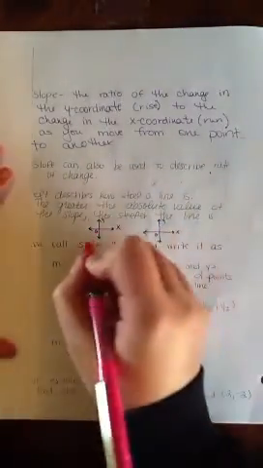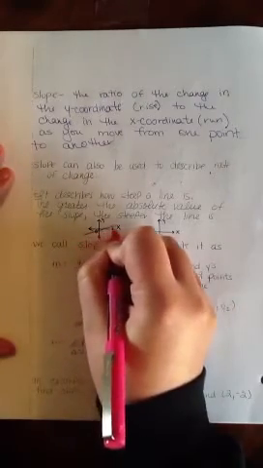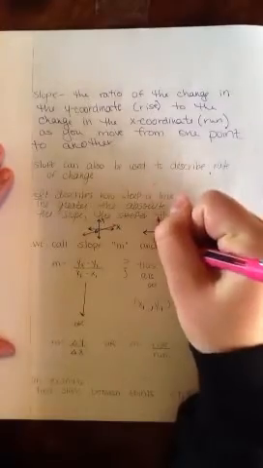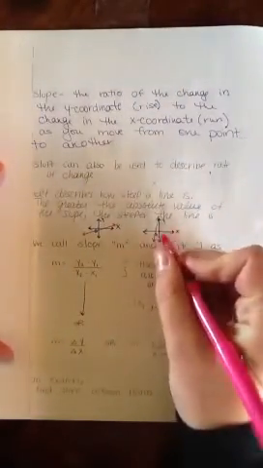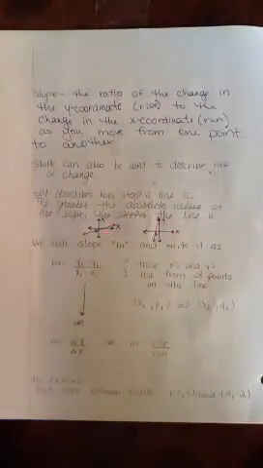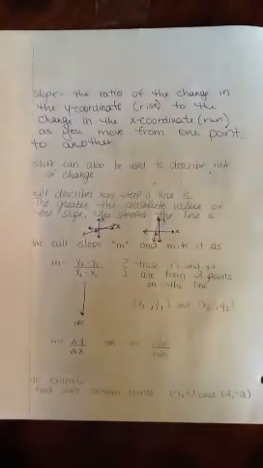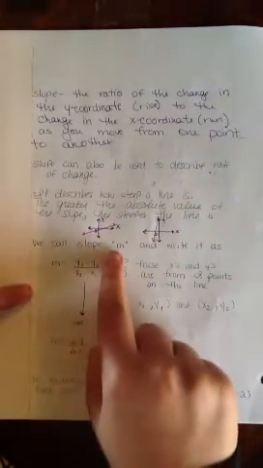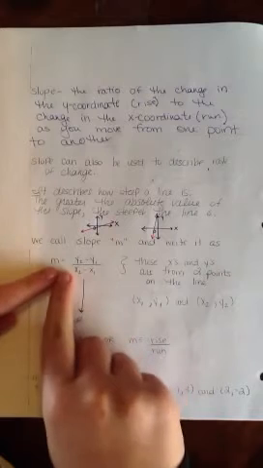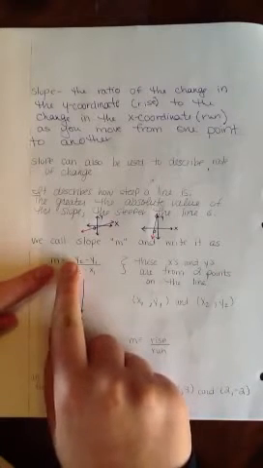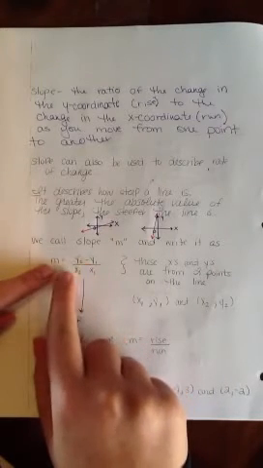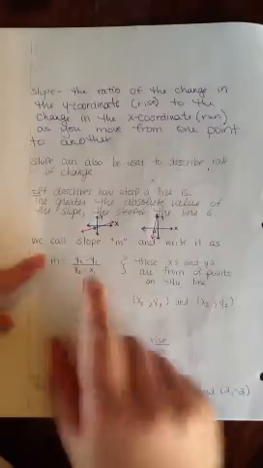And I have this slope versus this slope. This one is steeper than this one. We call slope m and write it as m equals y sub 2 minus y sub 1 over x sub 2 minus x sub 1.